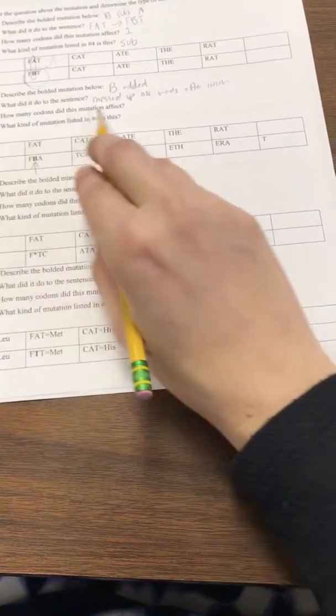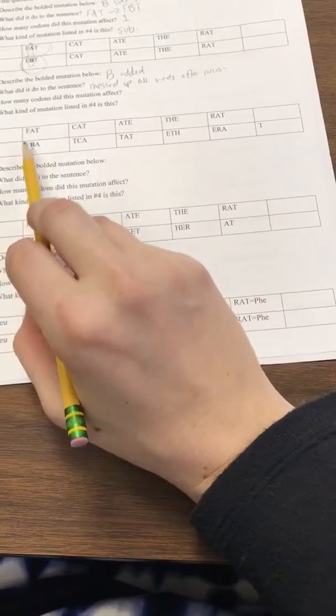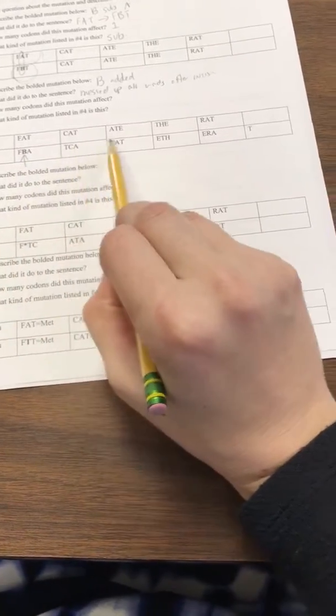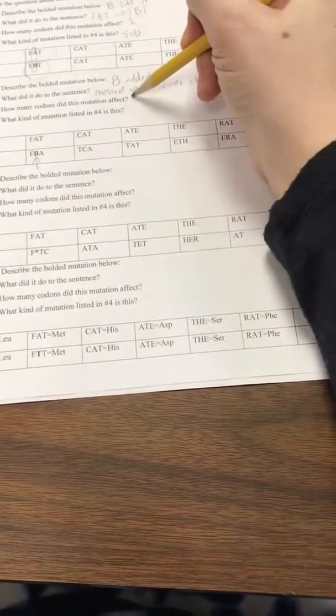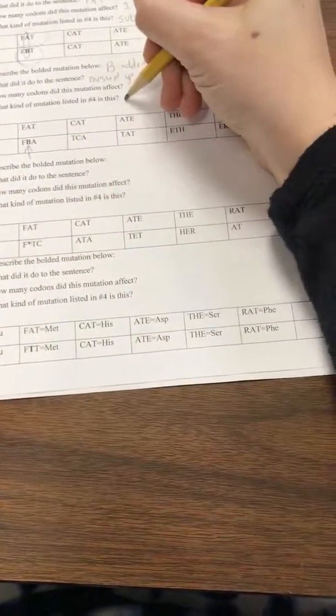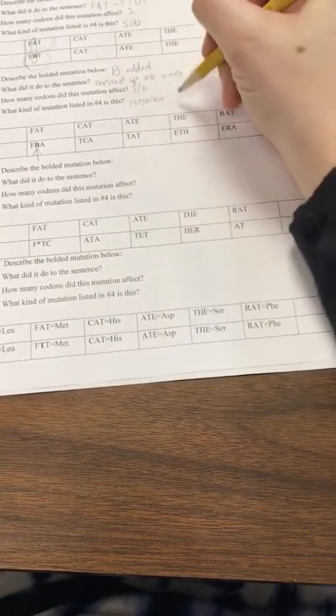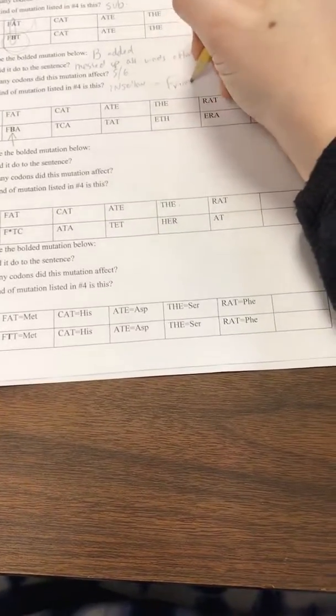Okay, how many codons did this mutation affect? Well, I can't read this one anymore. Can't read this one, this one, this one. 1, 2, 3, 4, 5, and maybe even 6 right there. 5 to 6. Okay, what kind of mutation? It was an insertion. And remember, based on the other page, it could also be called a frame shift. I shifted everything over one.